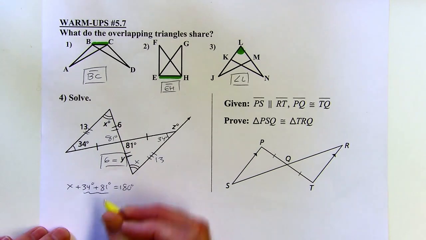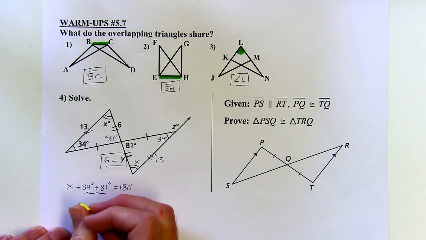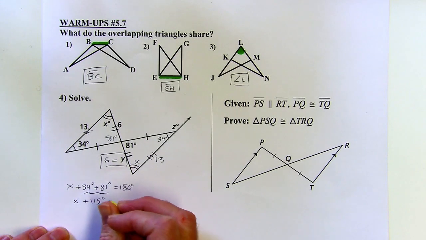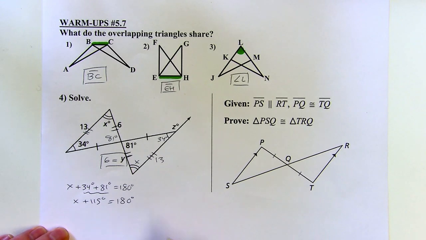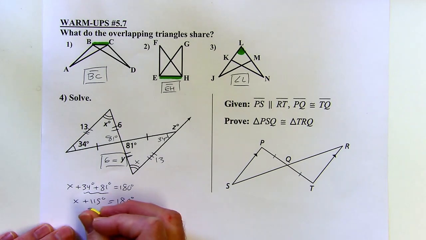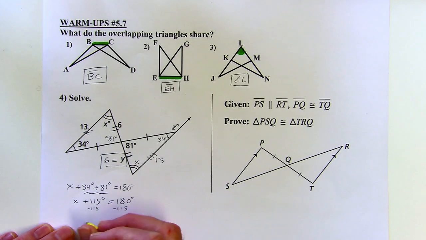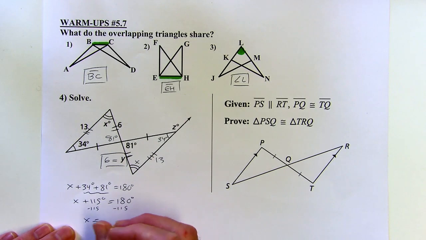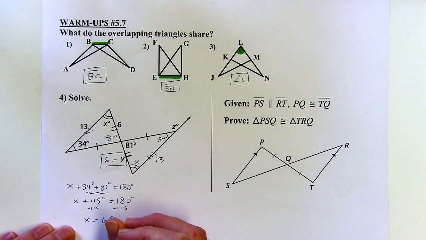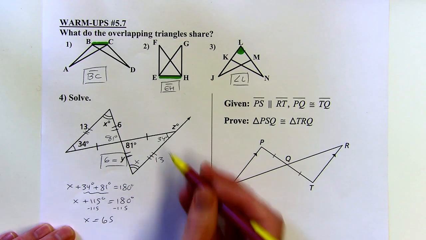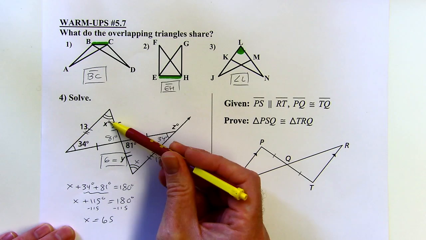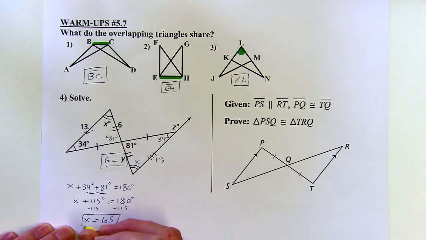Okay, so then I'll combine 34 and 81. It's going to be 115. Okay, and then I'll subtract 115 from both sides. And x is going to equal 65 degrees. Or actually, it's just 65 because it already has the degree symbol there. Okay, so that's what x equals.